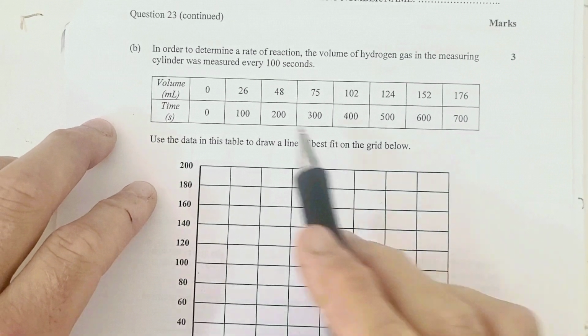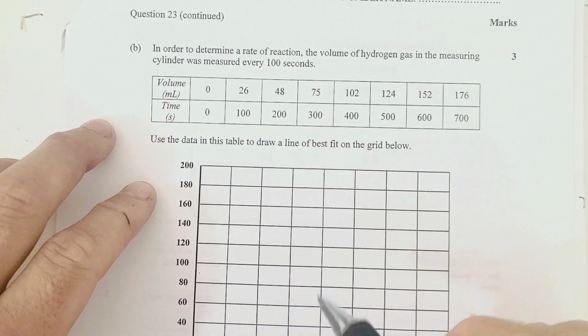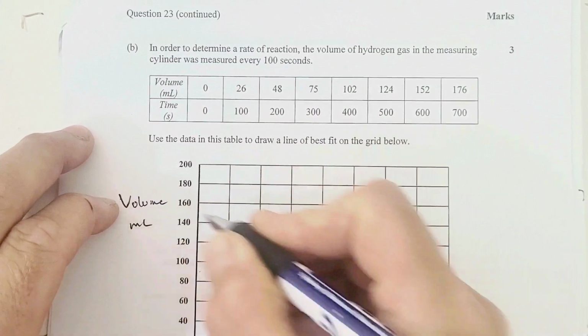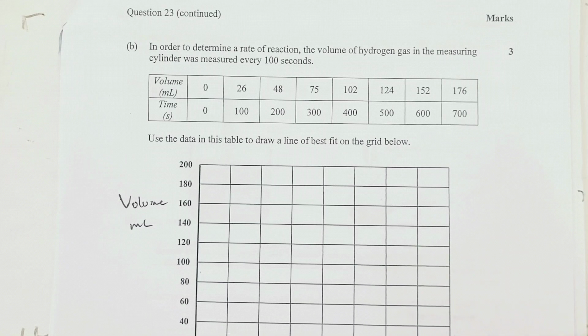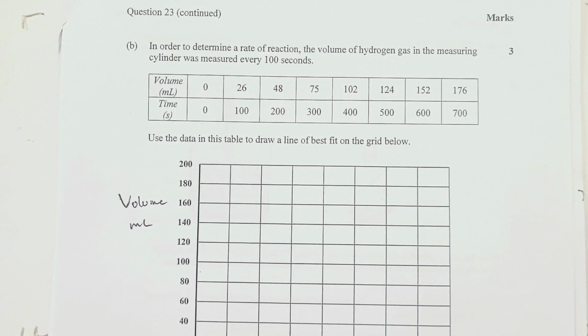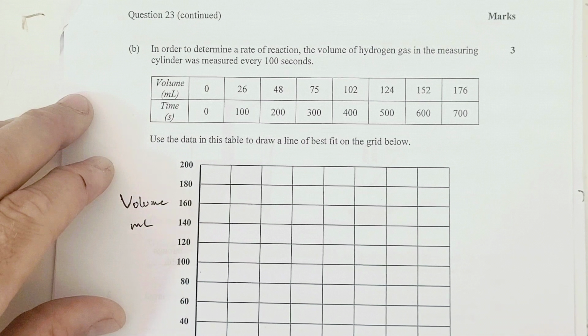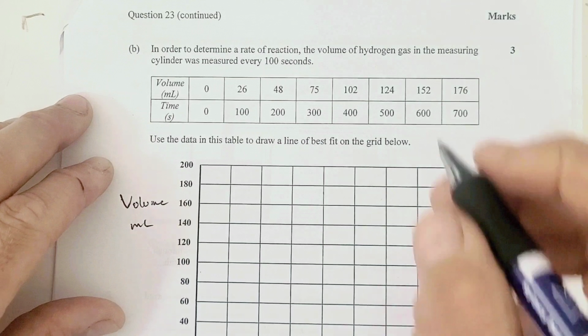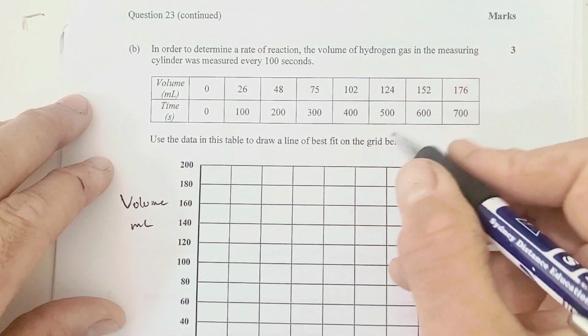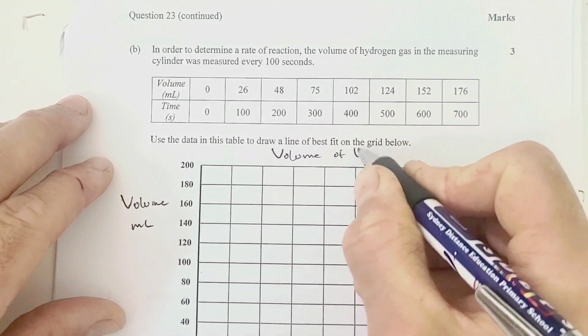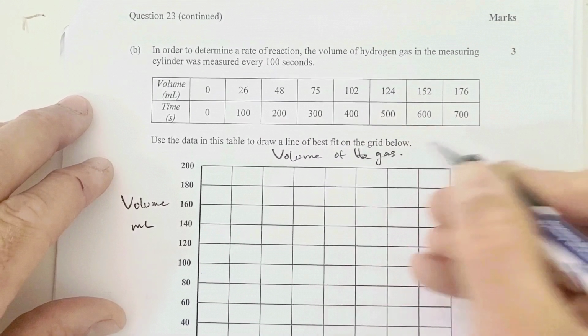In order to determine the rate of reaction, so we're going to put volume here and time in seconds. Give it a heading.